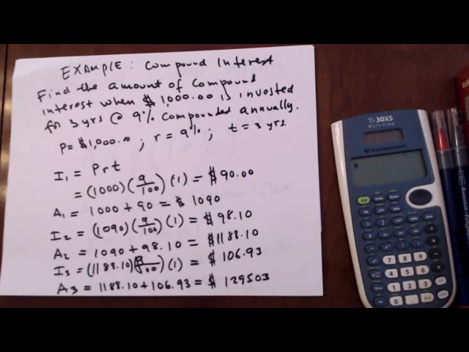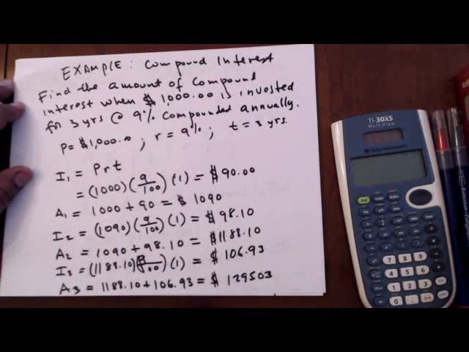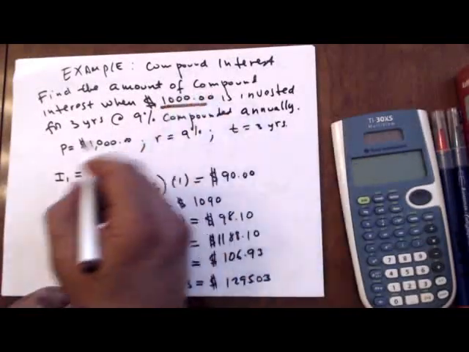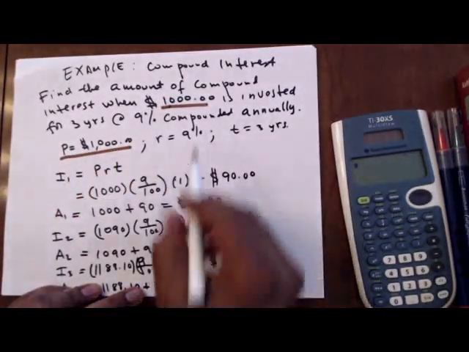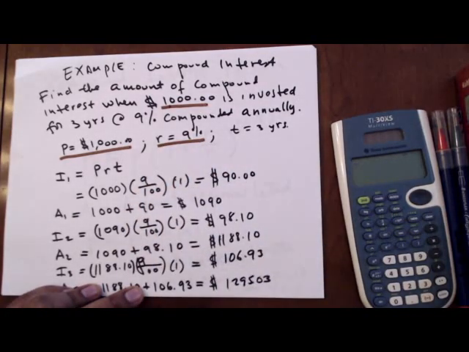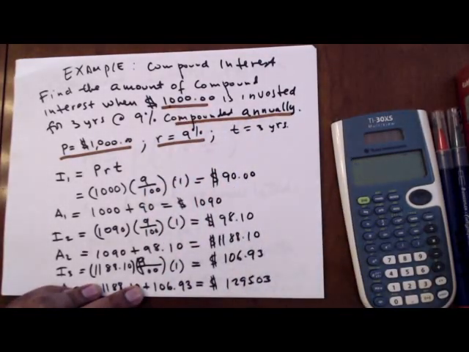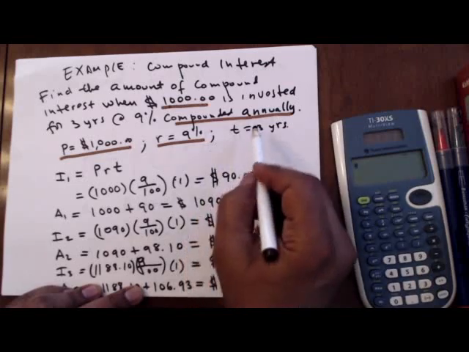Let us consider an example using manual calculation for the compound interest. The problem states, find the amount of compound interest when $1,000 is invested for 3 years at 9% compounded annually. So from here we obtain our information. The original principal is $1,000. The rate is 9%, and it's compounded annually, right? So that we know that every year is compounded. And the period is 3 years.